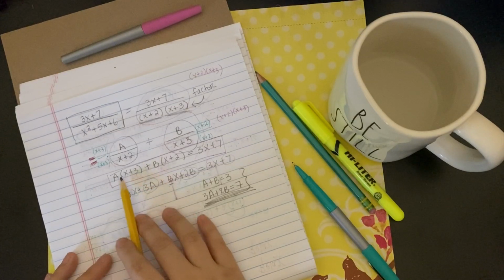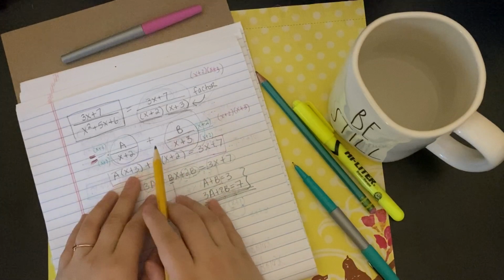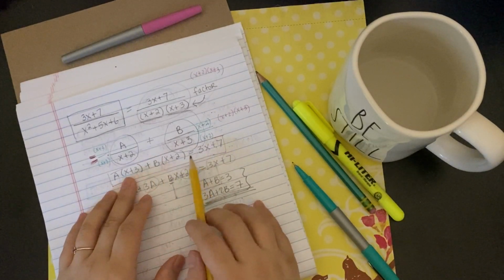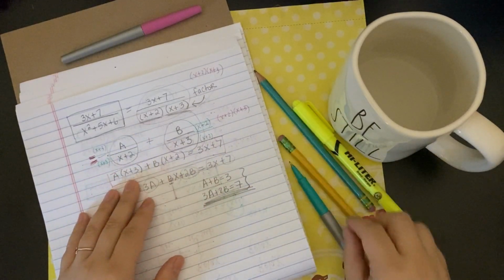But another way to do this is a little trick where you substitute convenient values for x to help you eliminate one. Let me show you an example of that.